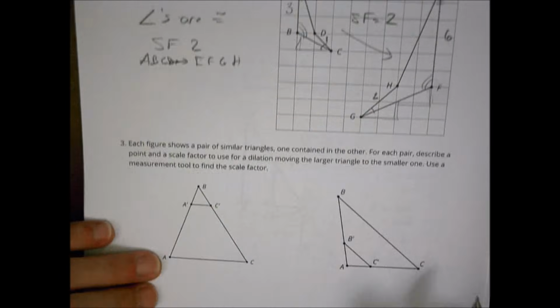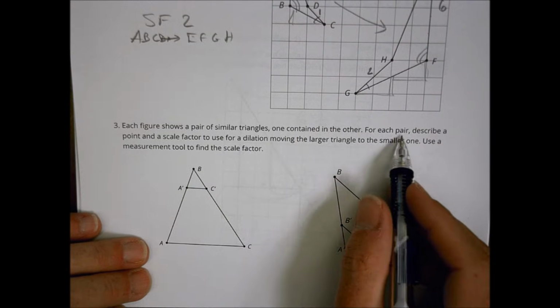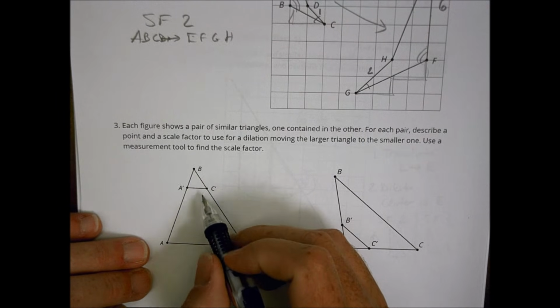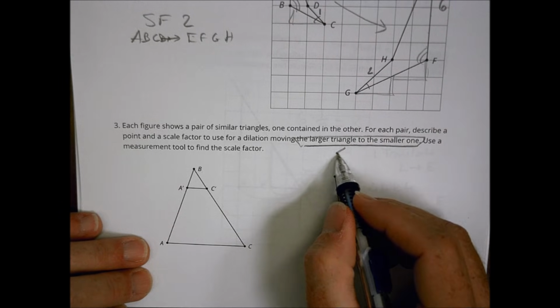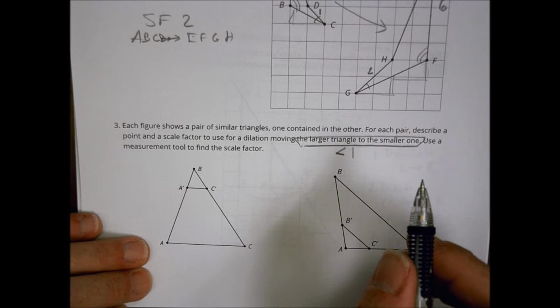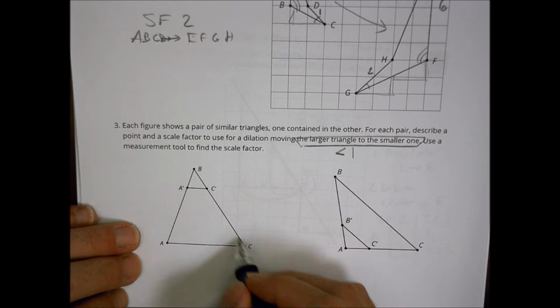Each figure shows a pair of similar triangles, one contained in the other. For each pair, describe a point and a scale factor to use for a dilation, moving the larger triangle to the smaller. So we're going larger to smaller, which means our scale factor is going to be less than 1, right? You use a measurement tool to find the scale factor. So you have to use a measurement tool, lucky us. We're going to go from the big one to the small one, here to here.